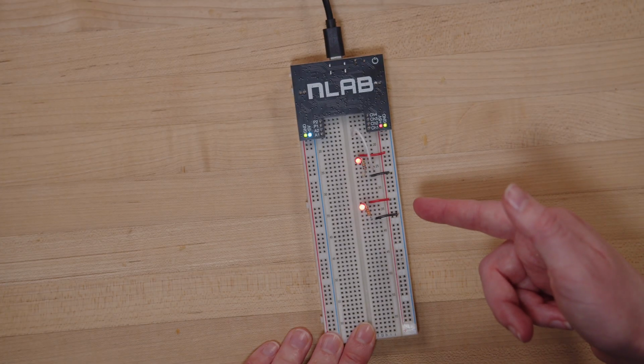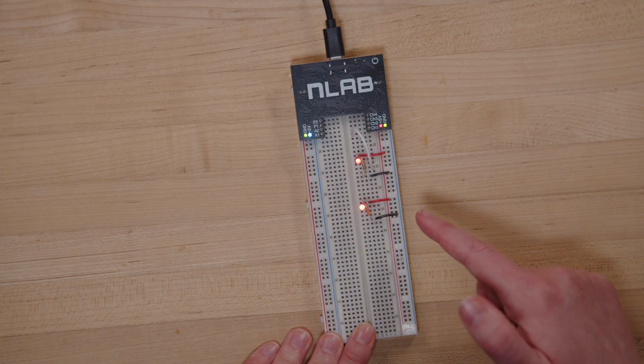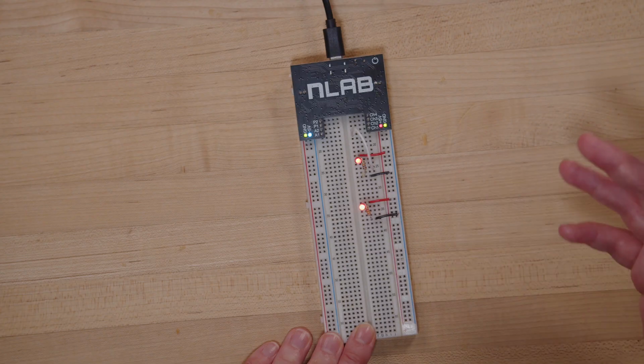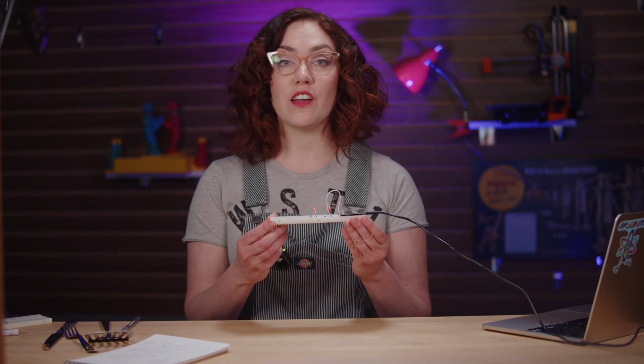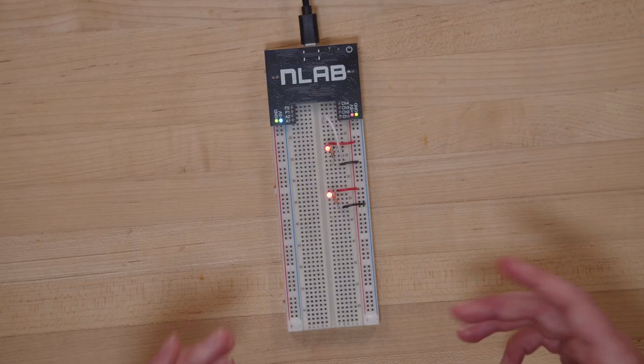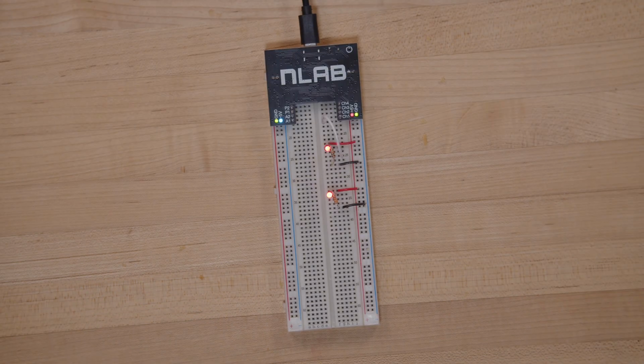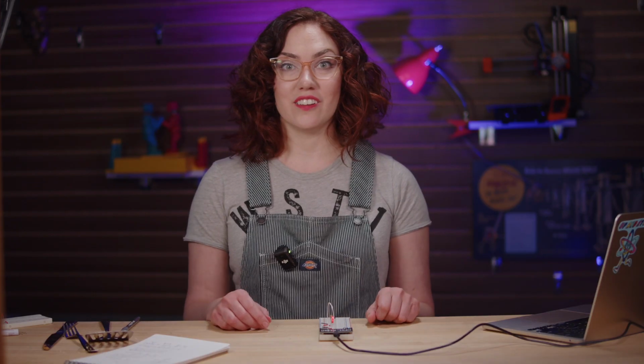In comparing these two circuits, you can see that indeed this light is much brighter than this light, just as we expected. Not sure if this is showing up very well on camera, but it'll definitely show up at home. But is it bright enough? I'd like to see an even bigger difference. Let's go like 10 times brighter, just to see what that looks like.